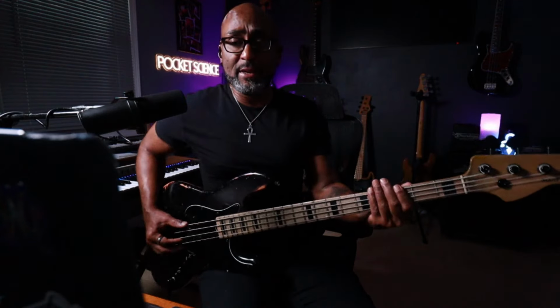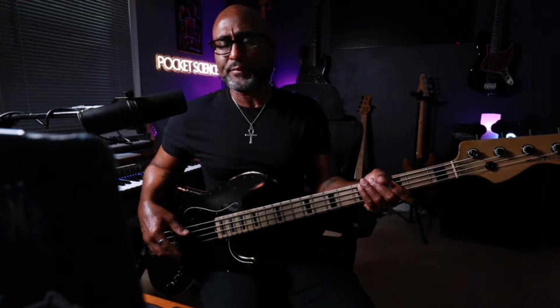If I'm just playing this, even though it sounds funky, it's just a note by itself. Until there's some other notes around it or some other harmonic information, then it's just a note. It's just a note, okay? So I'm going to play the octave and the flat 7.